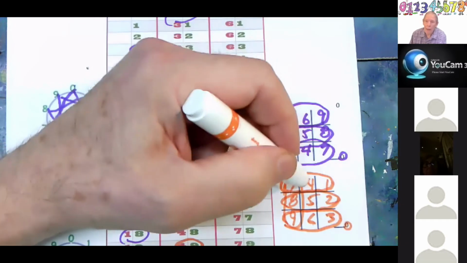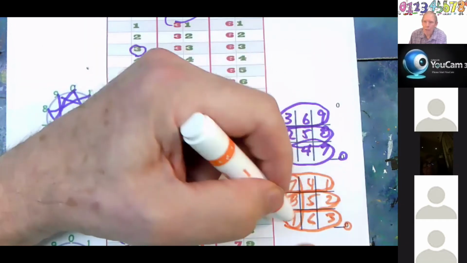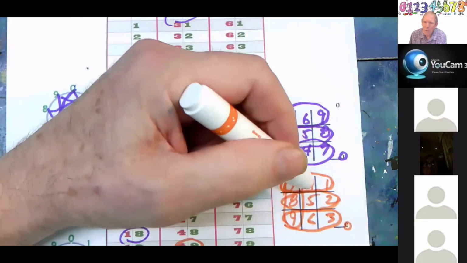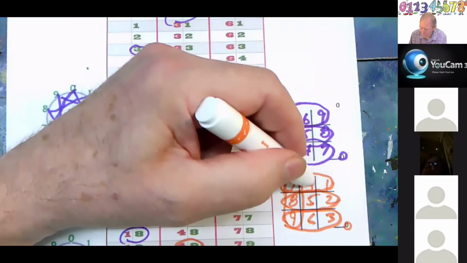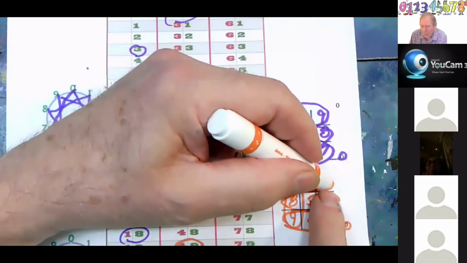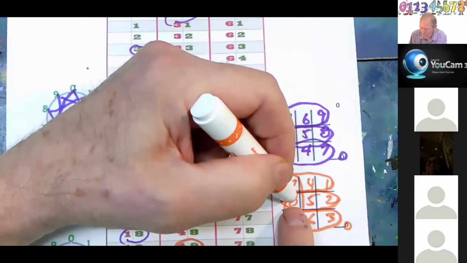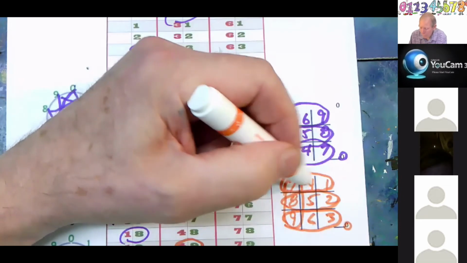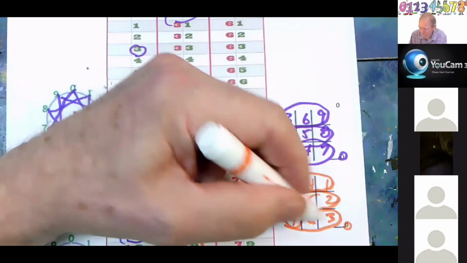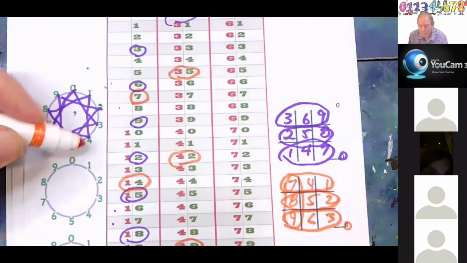So you can add 7 to any number because that covers all 10 digits. So whatever number you want to add 7 to, if you add 7 to 24, it's going to end in 1. If you add 7 to any number ending in 8, it's going to end in 5. So 741, 852, 9630. And of course, you can go backwards 3 on the number wheel.